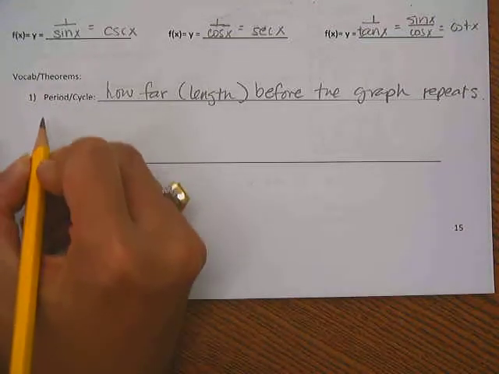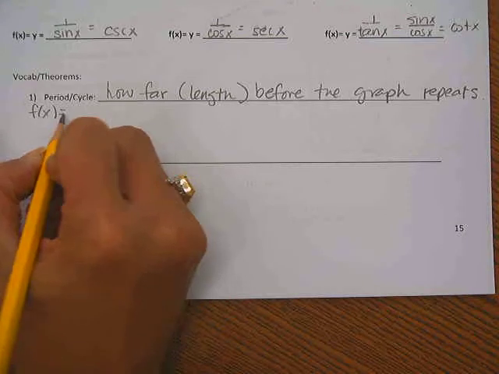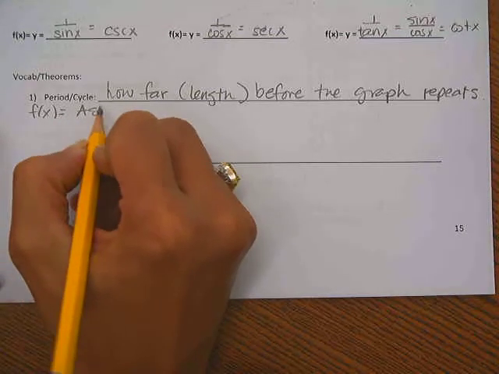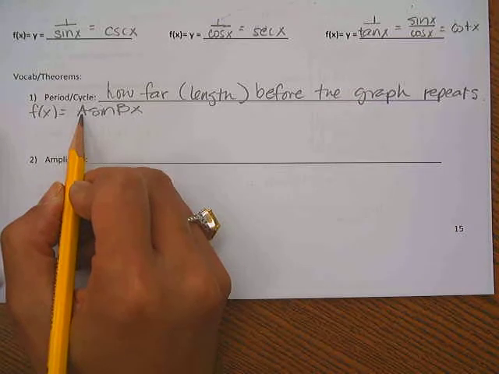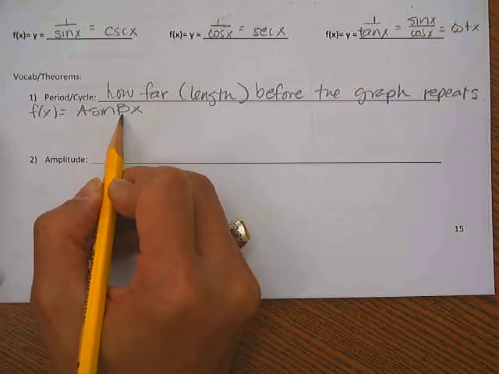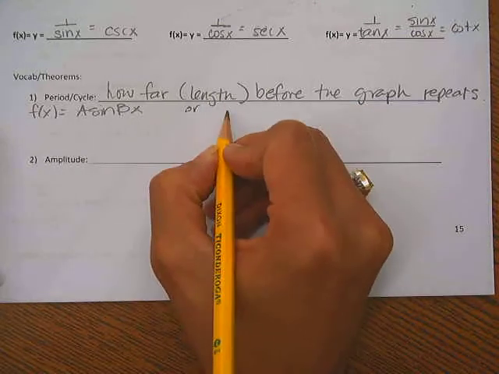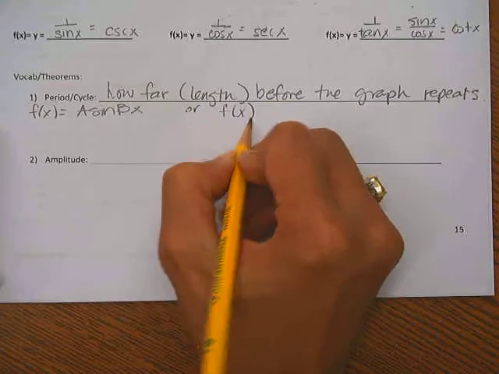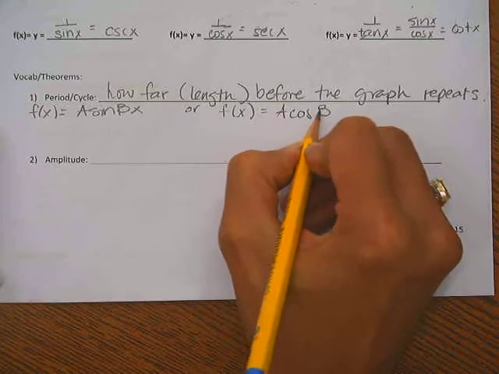So let's give you 2 normal functions here. F of x equals a sine b of x. Okay, this is a vertical stretch or compression, and this is a horizontal stretch or compression. Or I can use f of x equals a cosine b of x.